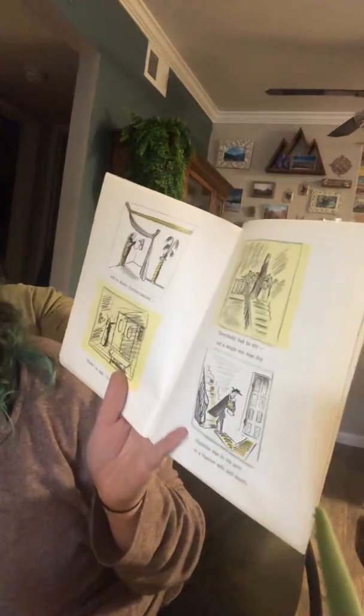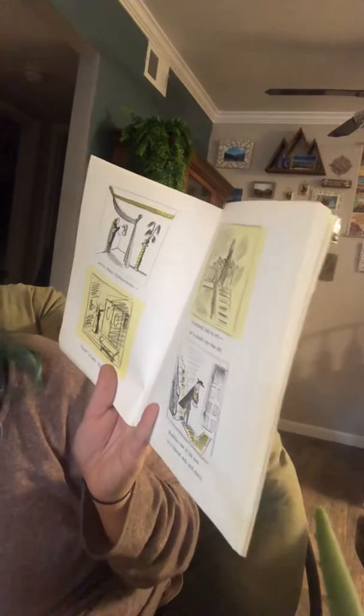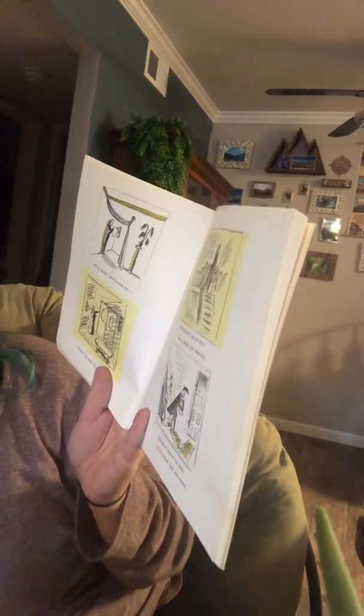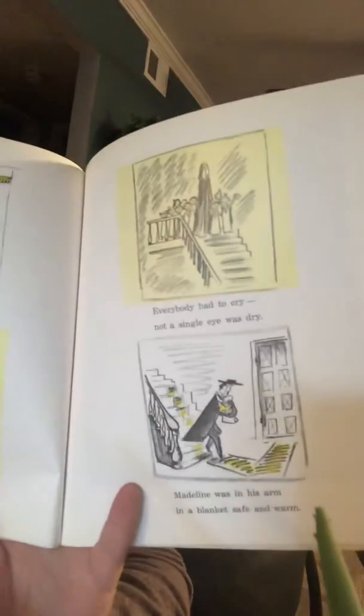Everybody had to cry. Not a single eye was dry. Madeline was in his arm in a blanket, safe and warm.